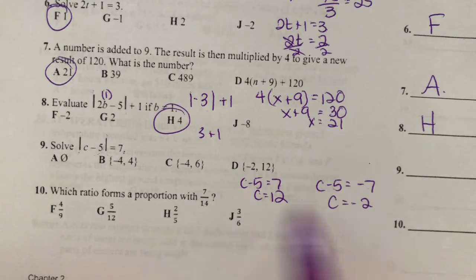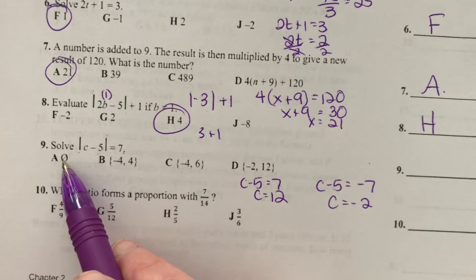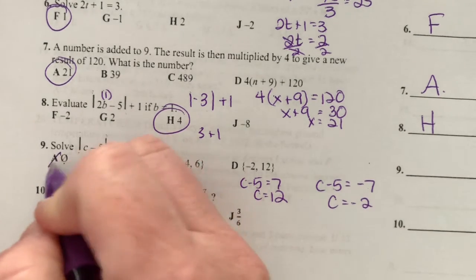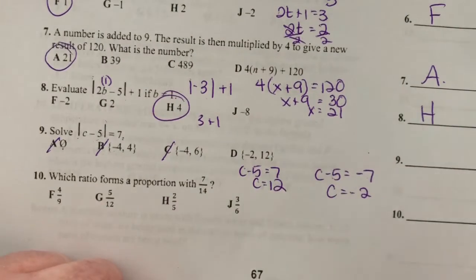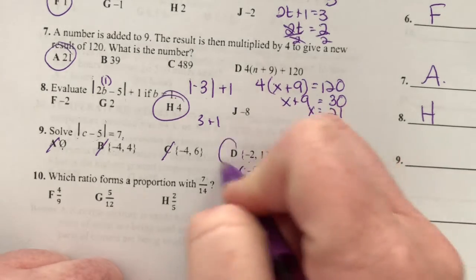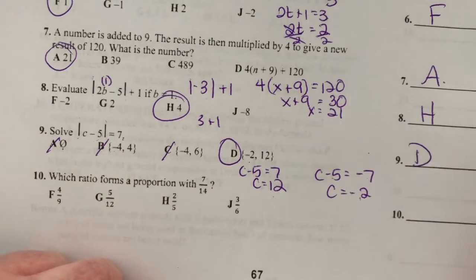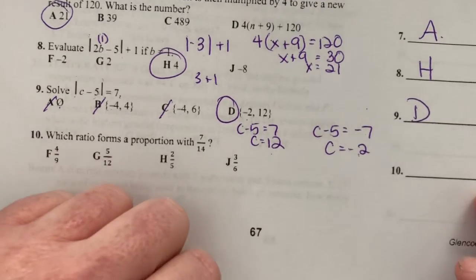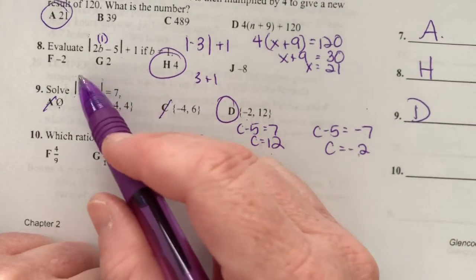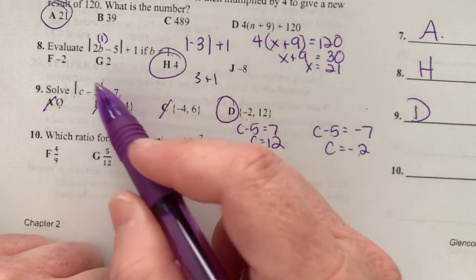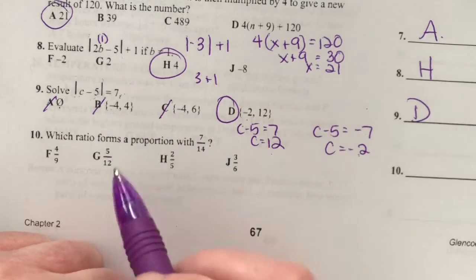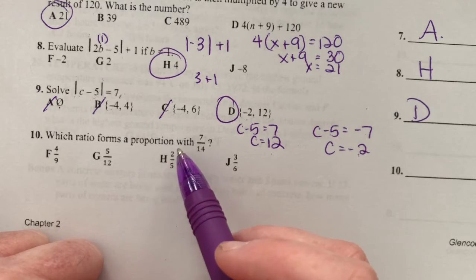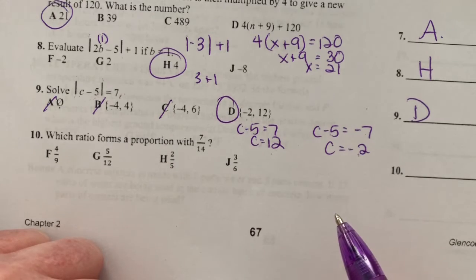12 and negative 2. So here I have nothing. Negative 4, 4. Those don't work. Negative 4, 6. That doesn't work. But oh, here, negative 2 and 12. That's the two answers I got. So this is correct, D. Remember, when you're solving absolute value, take what's inside the bars and set it equal to the answer and the negative answer. Which ratio forms a proportion with 7 over 14?